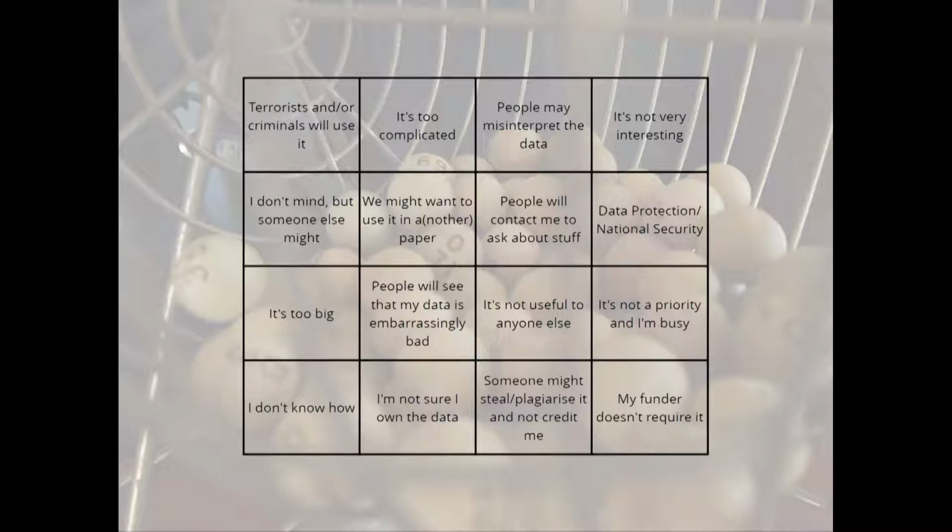Okay, someone might steal or plagiarize it and not credit me. Anyone got that? Oh, at the back. Would you like to just add a little bit of explanation? I don't know where the microphone's gone. Ah, there we are. We're nearly there.